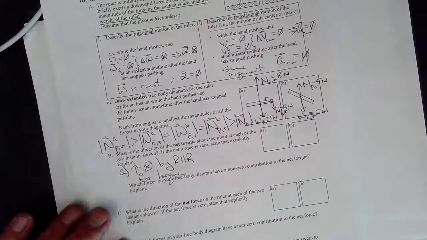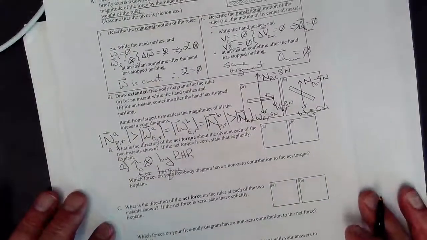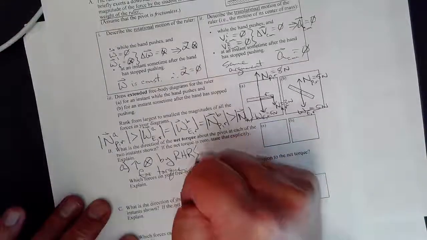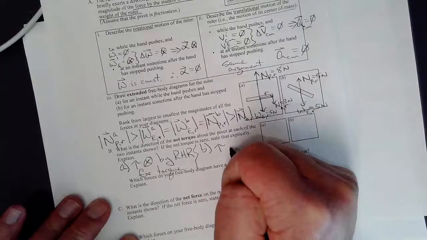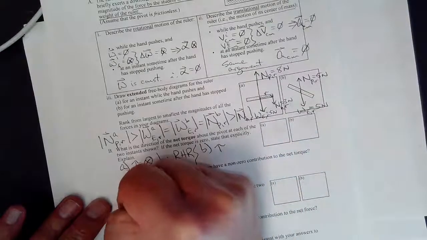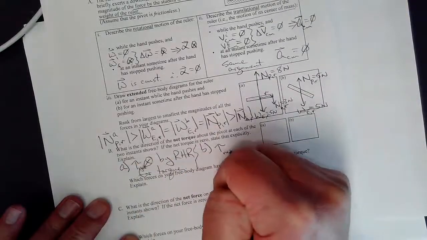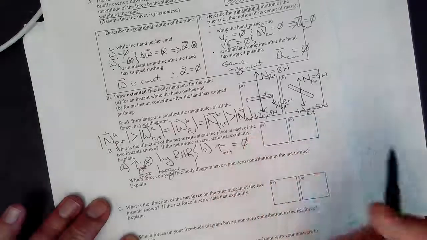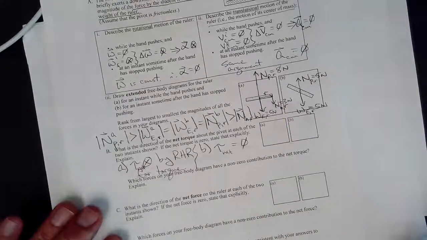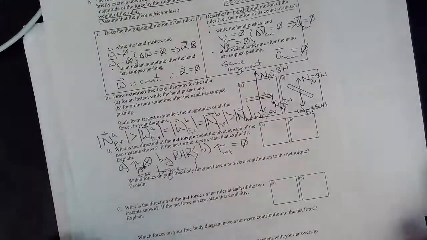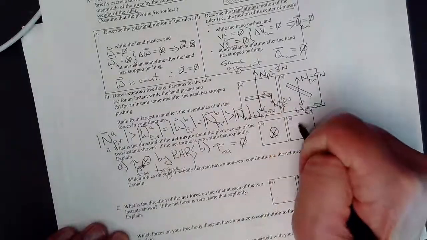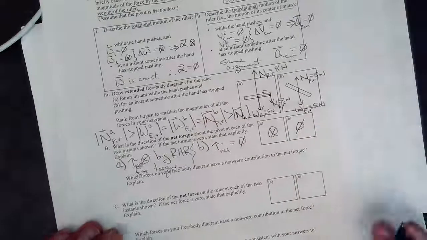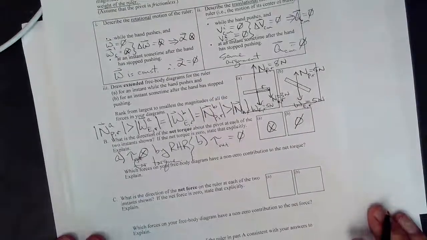In case B, the net torque is 0. Okay? The forces act only at the pivot. And so I've got into the page and 0. Which forces on your free body diagram have a non-zero contribution to the net torque?